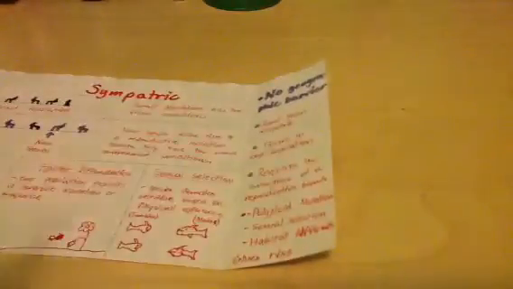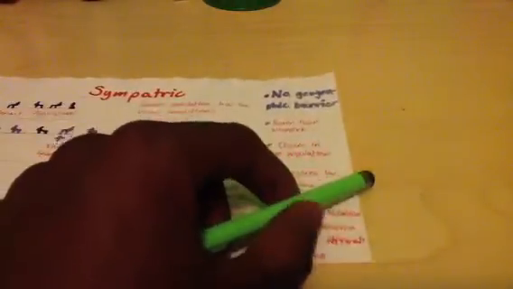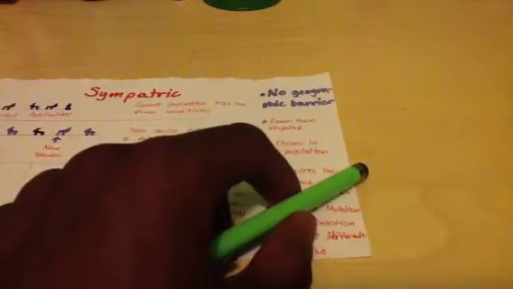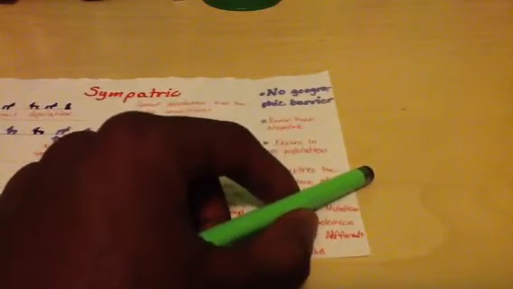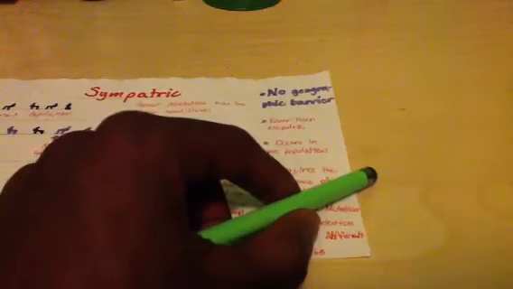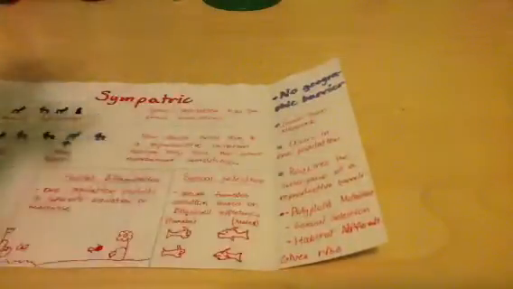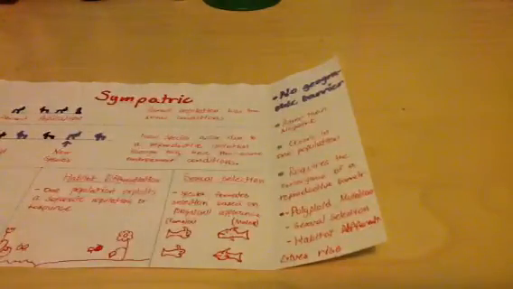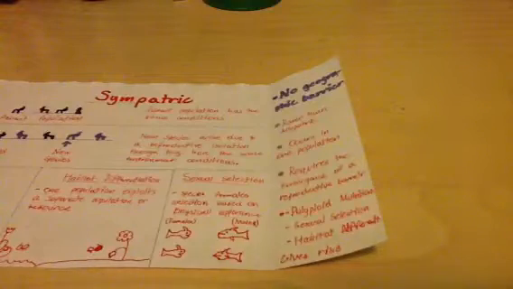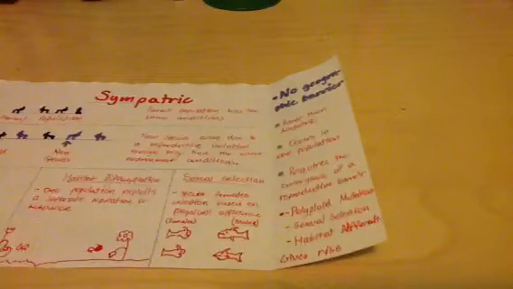Next, sympatric speciation. As you can see, I highlight that there is actually no geographic barrier involved. This speciation occurs in the same area, meaning it's actually rarer to occur than allopatric speciation, even though I read somewhere it's more common. But anyways, it occurs in one population, in the same area, and it requires the emergence of a reproductive barrier.